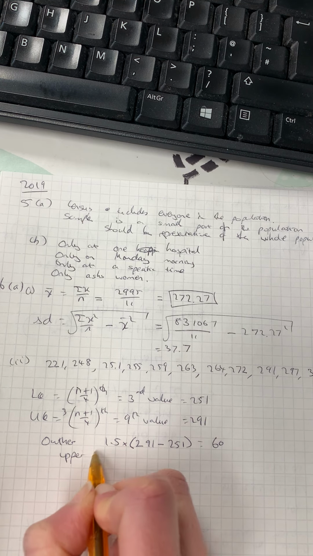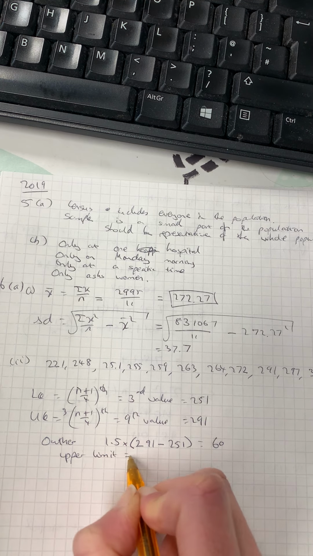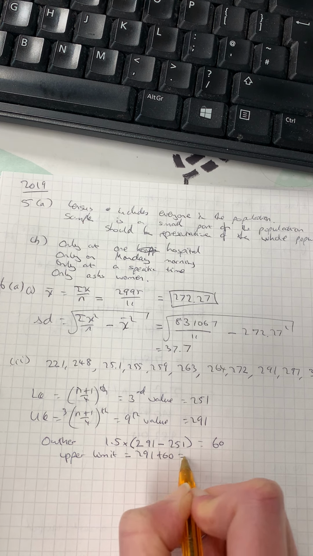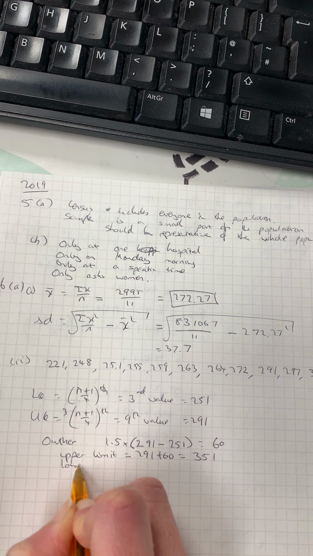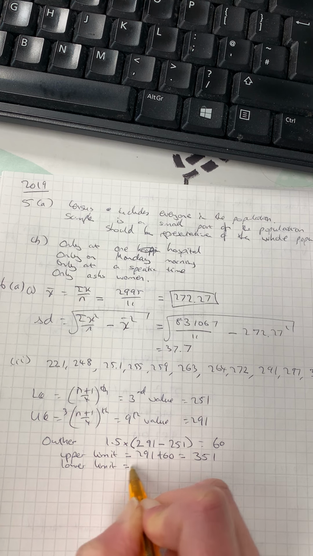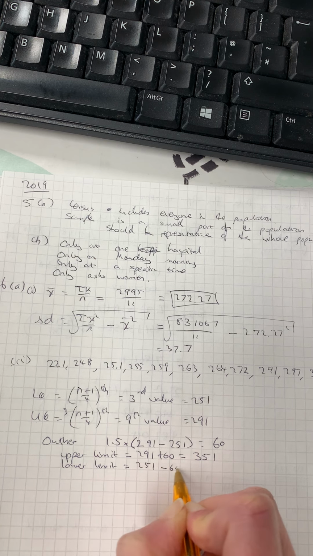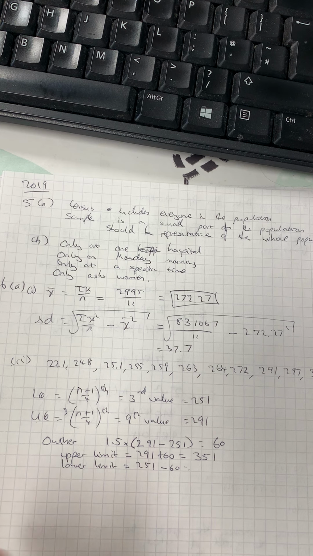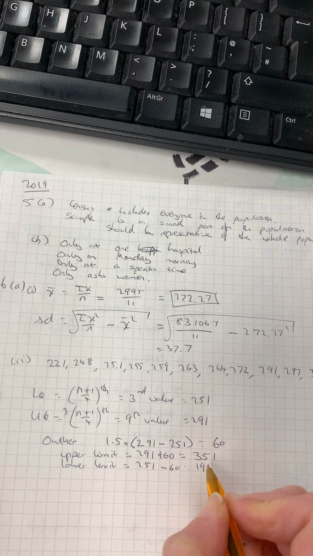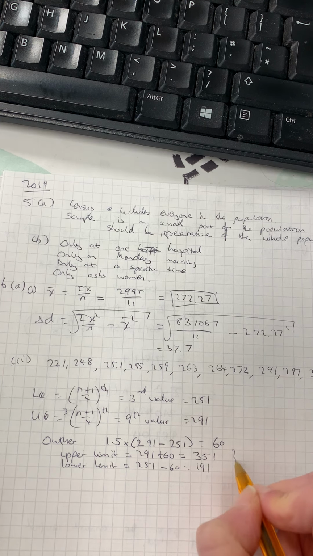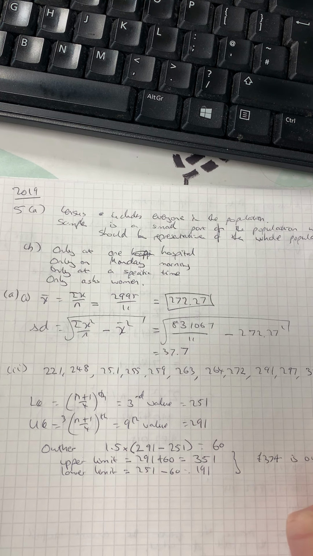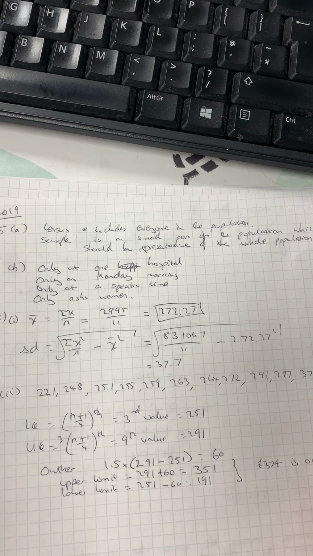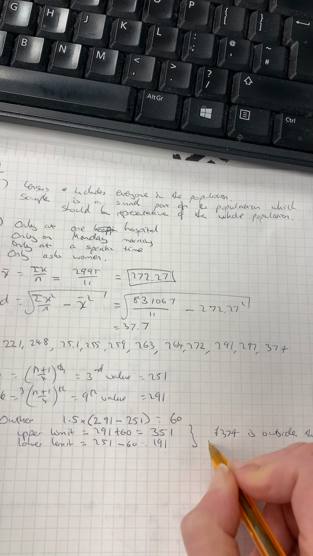So the upper limit is 291 add 60 to give you 351, and the lower limit is 251 minus 60 to give you 191. And we have got 374. So 374 is outside this range. Hence, it is an outlier.